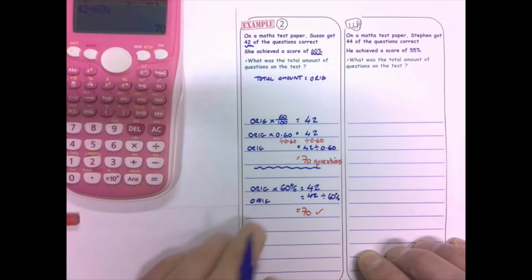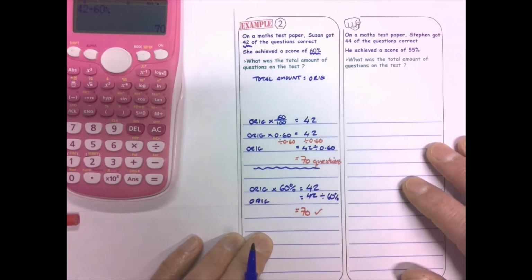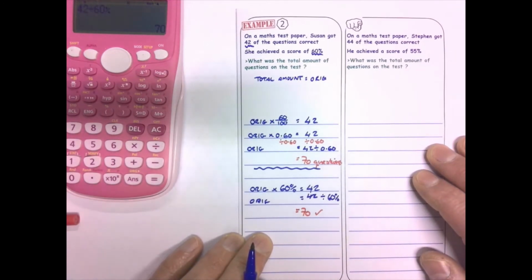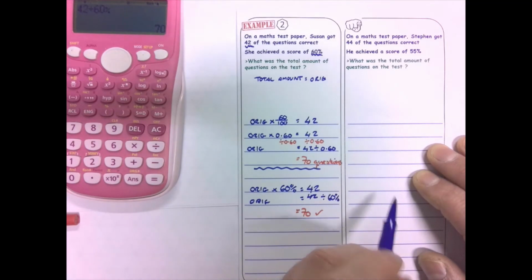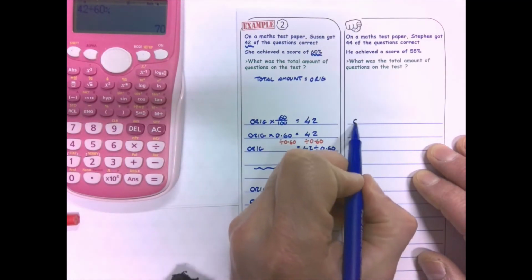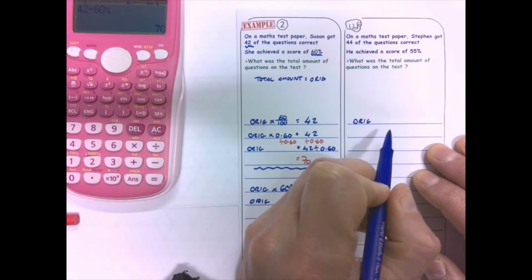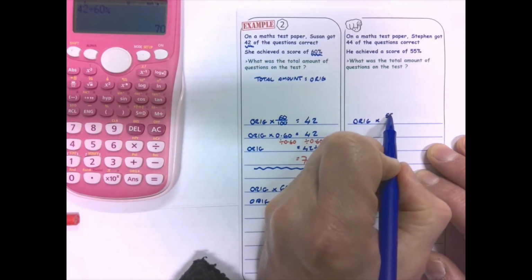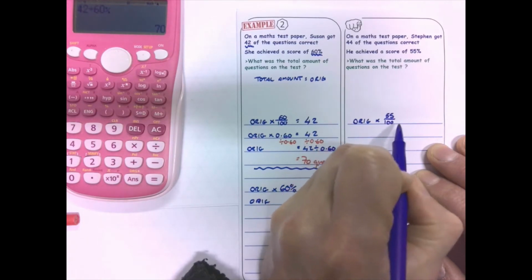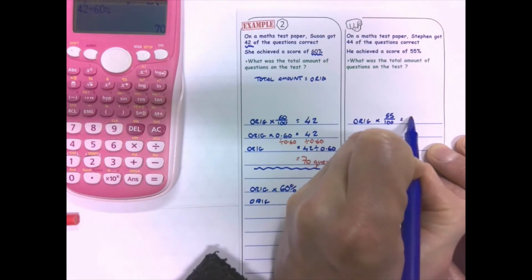Okay, so hopefully you've had a go at that one. So now we've got a math paper, and it's Stephen doing the paper, and he's got 44 questions. So we've got the original number of questions, or the total number of questions, times 55 out of 100 is equal to 44.